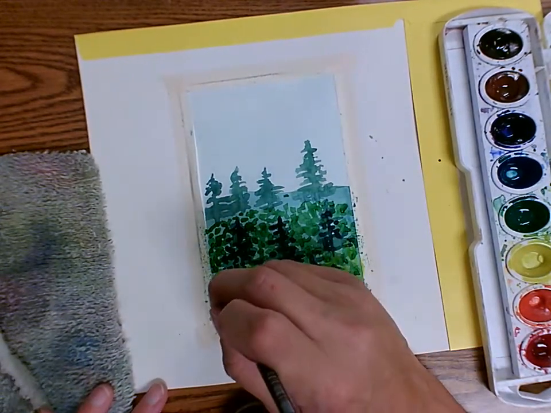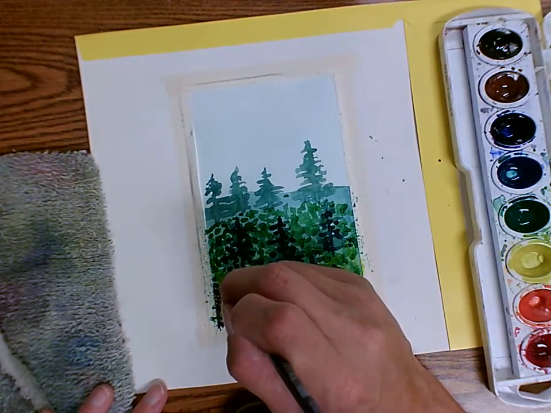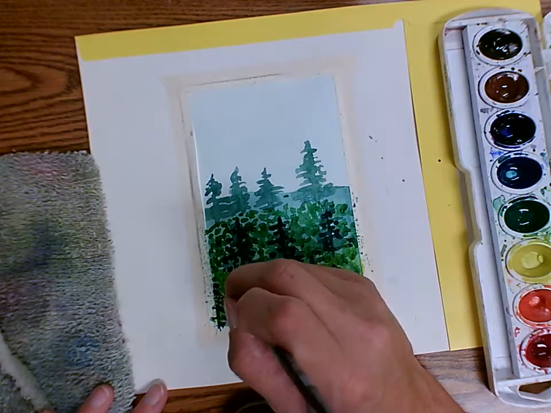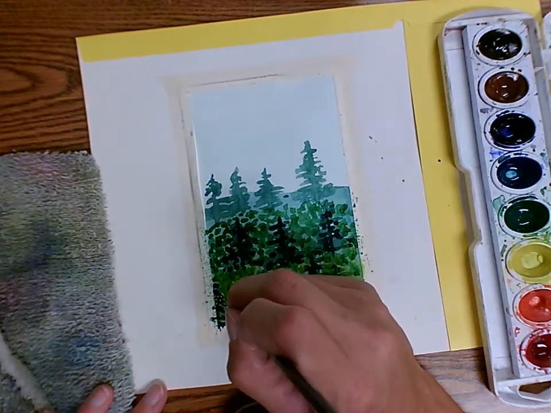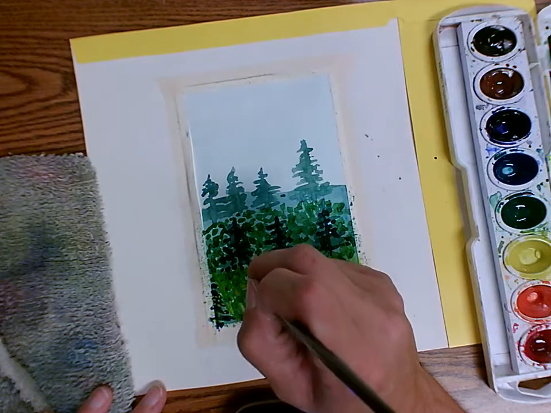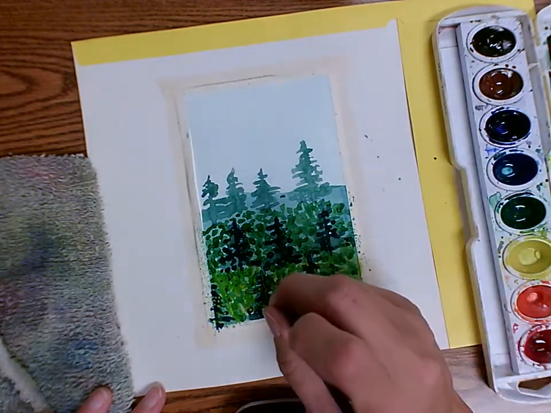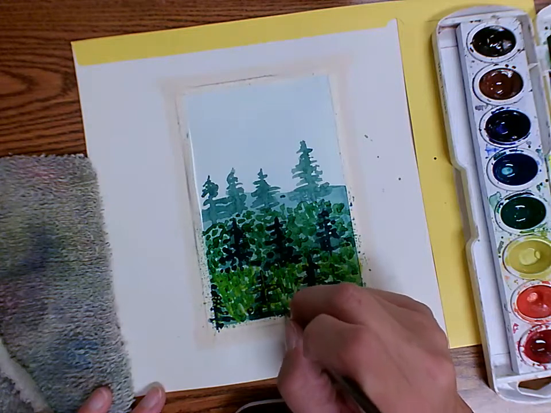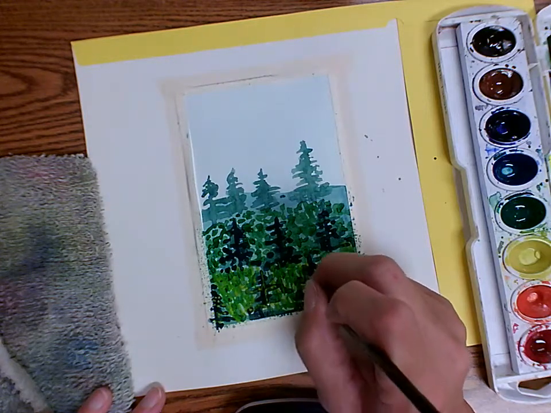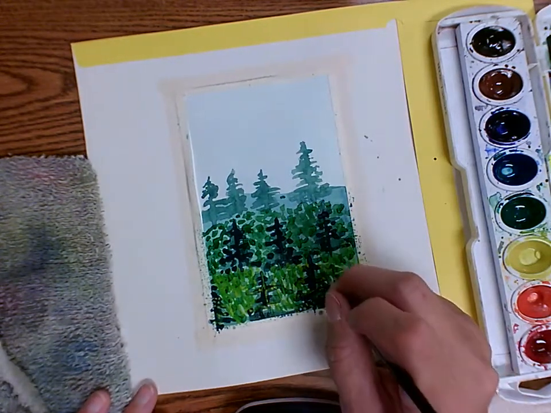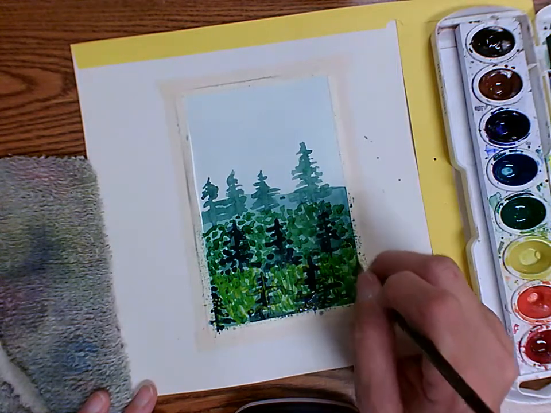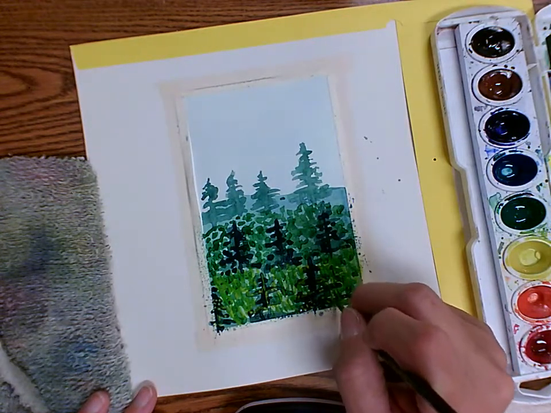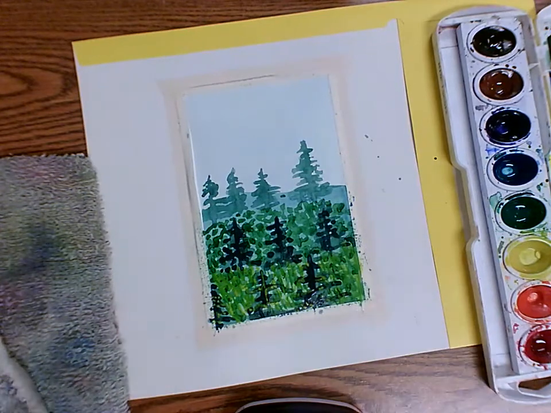Okay, and so I'm working with a very small brush, because with a small brush I can definitely do a lot more details with this. And because I do want the colors to mix and blend a little bit, I'm going to go ahead and not necessarily pause and dry, but I'm going to go ahead and paint over that.